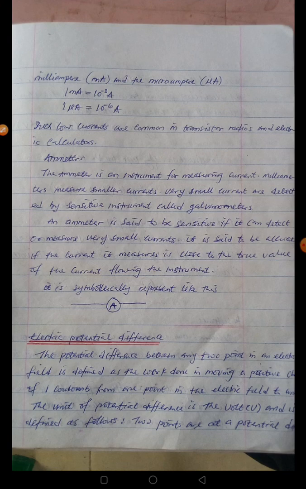It can be used to measure current. It can also be used to measure potential difference. It depends on how you alter it. You connect a shunt to it, and it will measure different things. But now we are looking at ammeter. An ammeter is said to be sensitive if it can detect or measure very small current. That's how to know the sensitivity of an ammeter. It is said to be accurate if the current measured is close to the true value of the current flowing through the instrument.